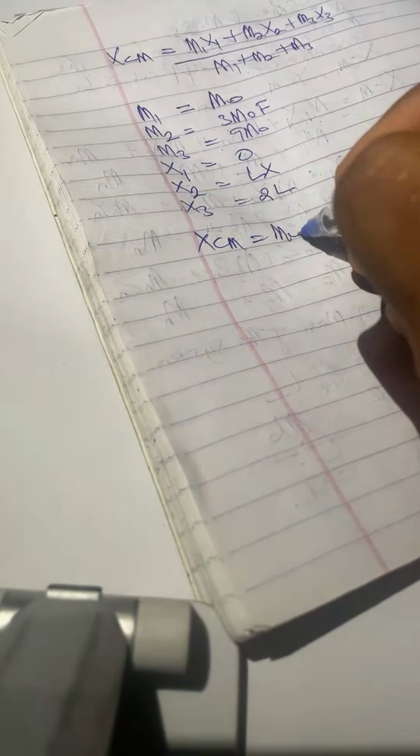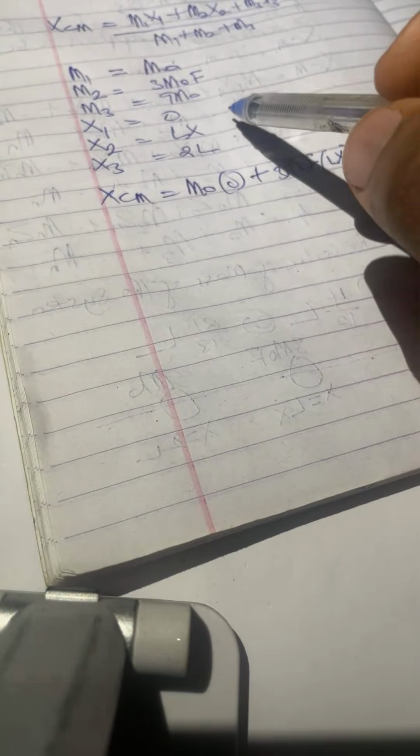Which is not difficult. Now we apply our formula for x center of mass. Our x center of mass will be m1, which is m naught, times 0, plus what is m2? M2 is 3 m naught. What is x2? L. Then m3 is 9 m naught.